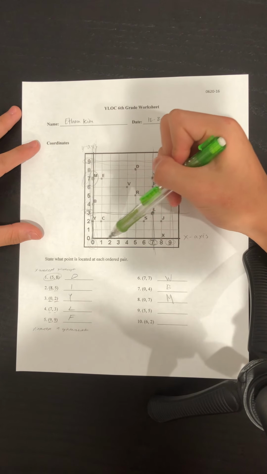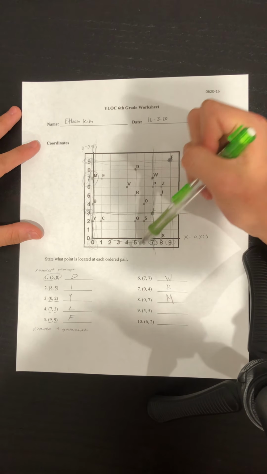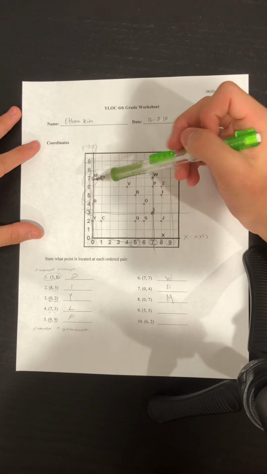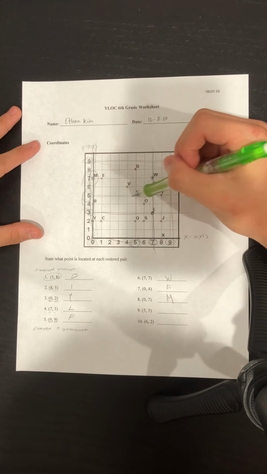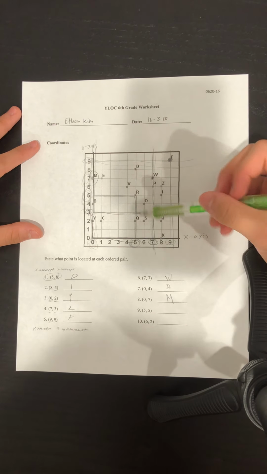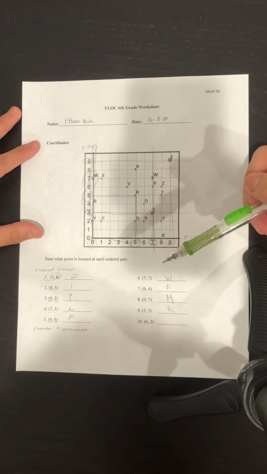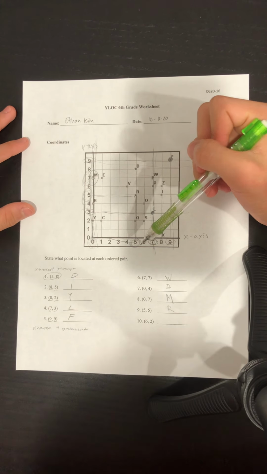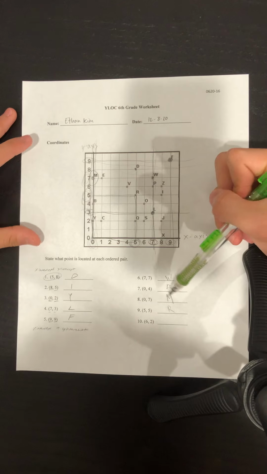And then for number 9, 5, 5. So the x-intercept is 5, and the y-intercept is 5 as well. So 5, 5 is R. And then the last question is 6, 2.